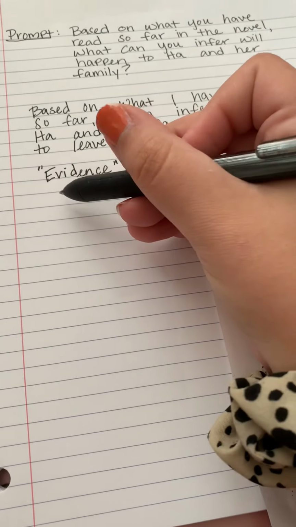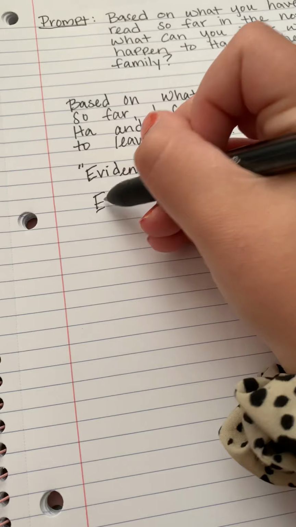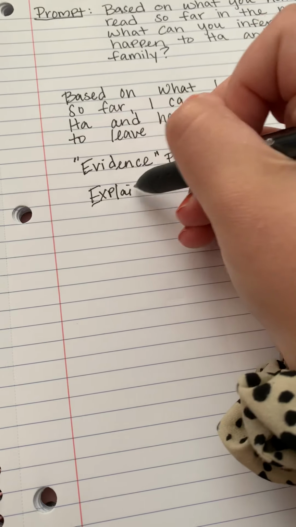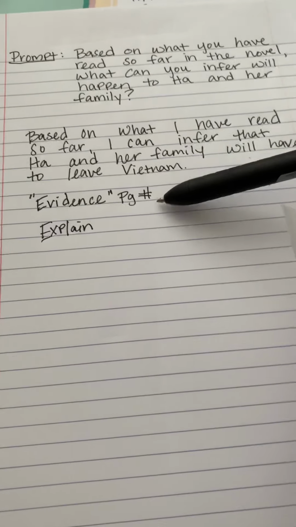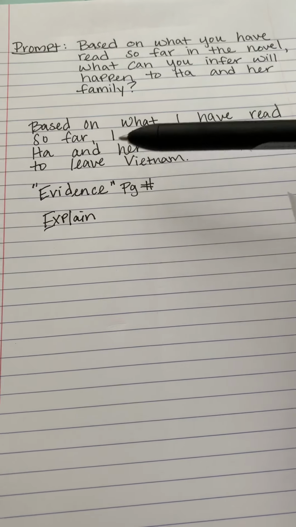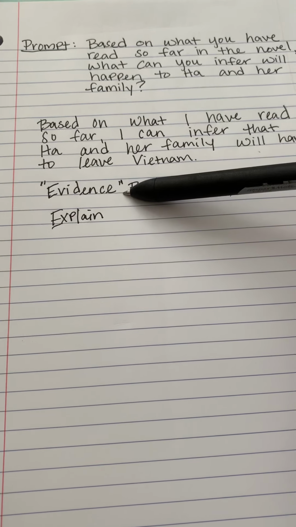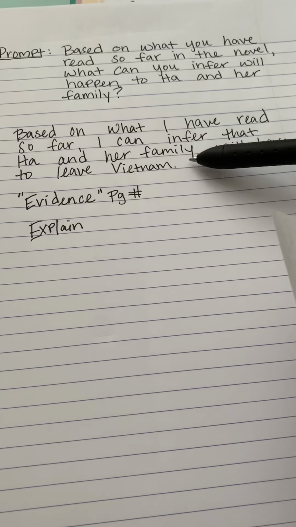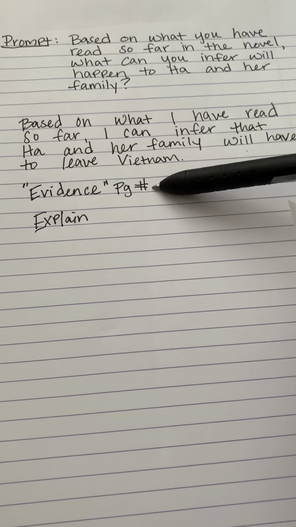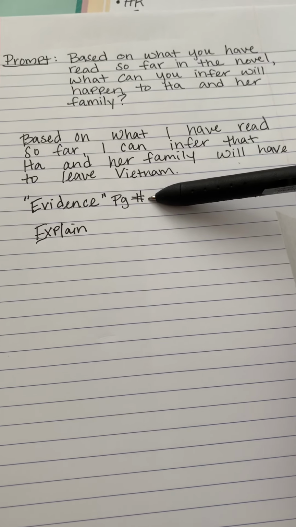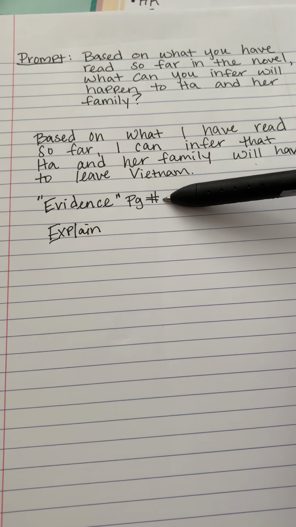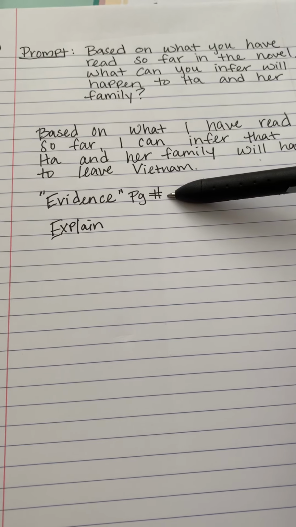And after you've done your evidence, you're going to want to explain. So what I mean by explaining is you're acting like somebody who has never read this book is reading your paragraph. So you want to explain how this evidence shows that her and her family are going to eventually have to leave Vietnam. So let's say for this evidence you used that the school is shutting down because they keep hearing bombs.